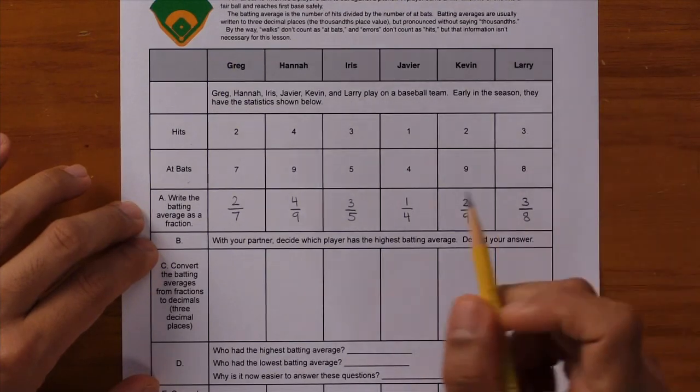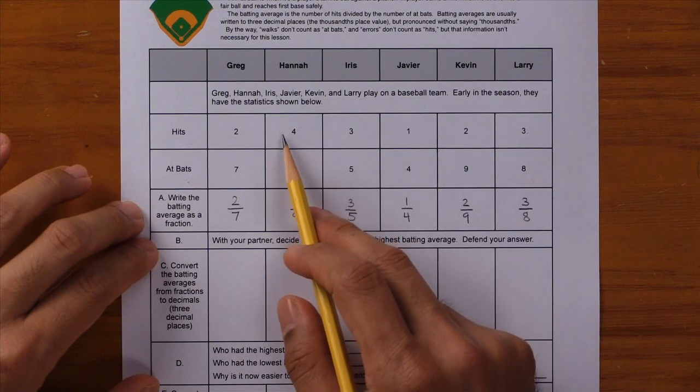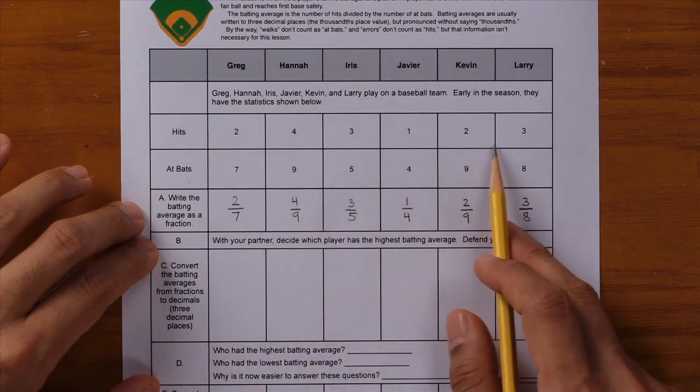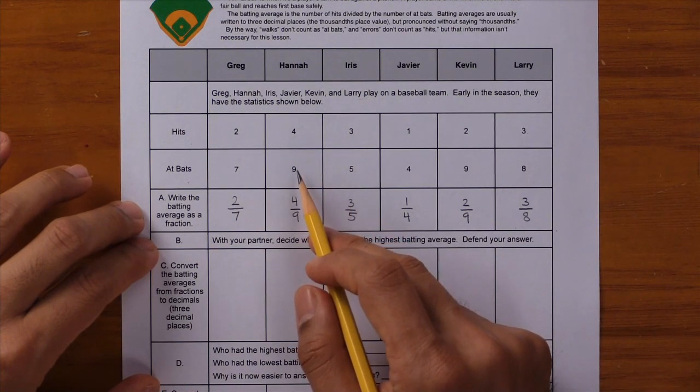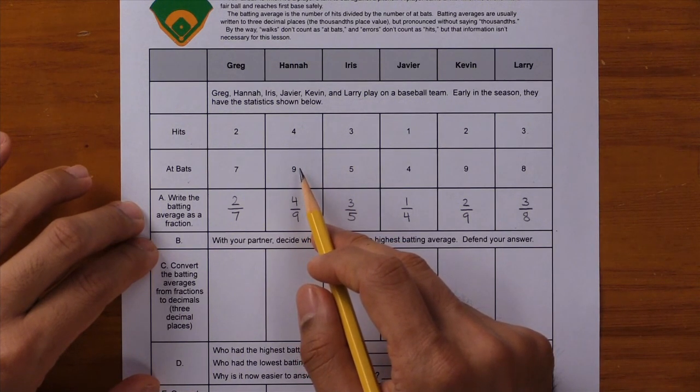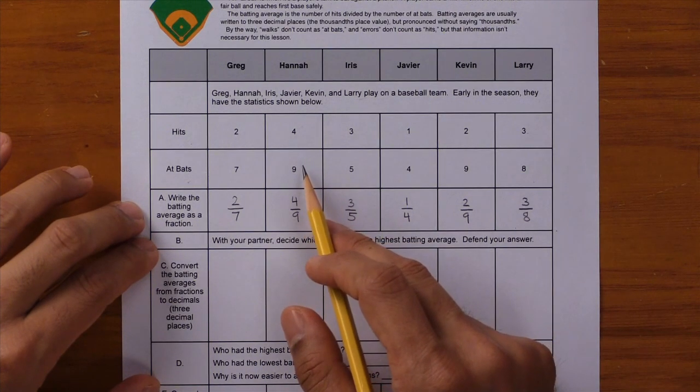And now, just like in Lesson 1, students will decide who they think has the highest batting average. But before they do, I'll give them some information to think about. So maybe Hannah has the highest batting average because she has the most hits out of anyone on her team. However, since she has 9 at-bats, that means she got called out 5 times because 9 minus 4 gives you 5.